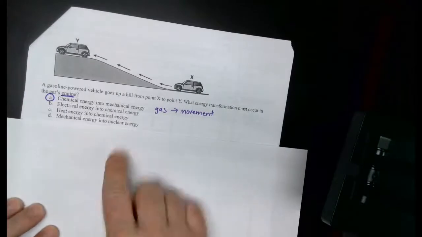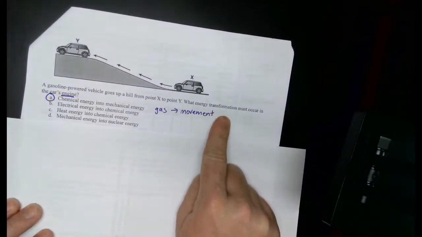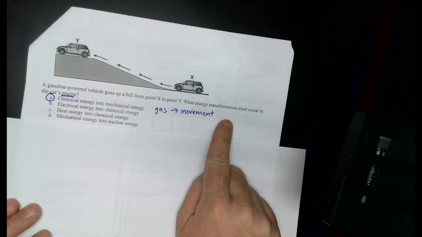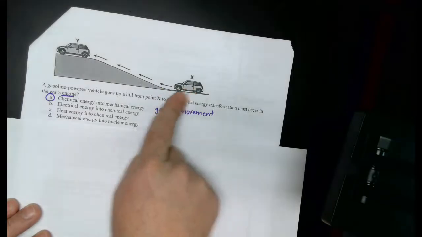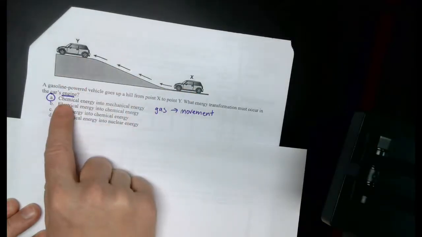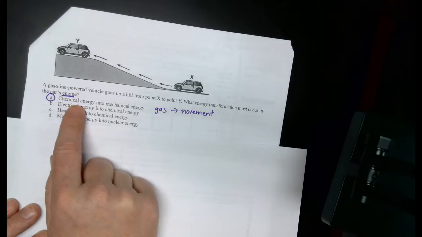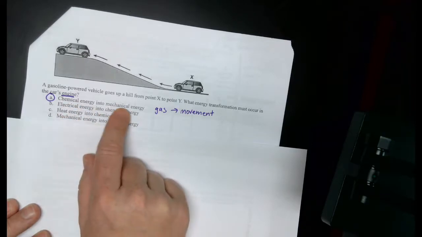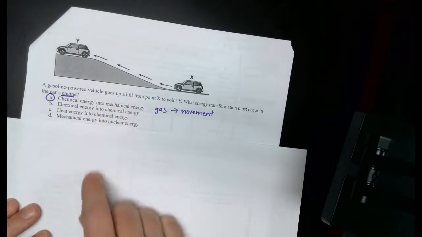The first question is asking us, what energy transformation, what change in energy must happen for the car to go from X to Y? You have to start with some energy that's stored in the gas tank, and it changes to energy of movement. That kinetic energy is also called mechanical energy.